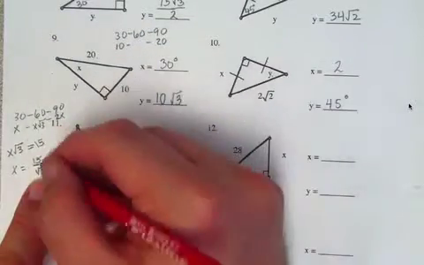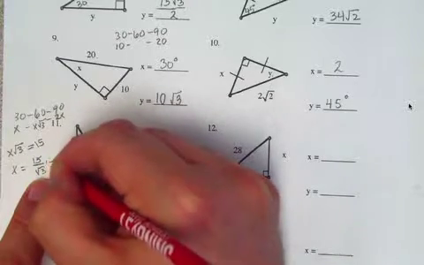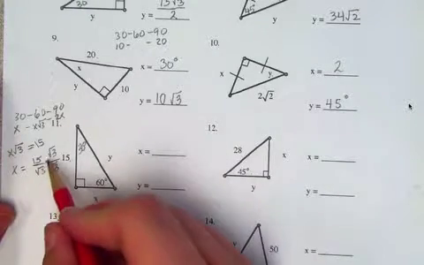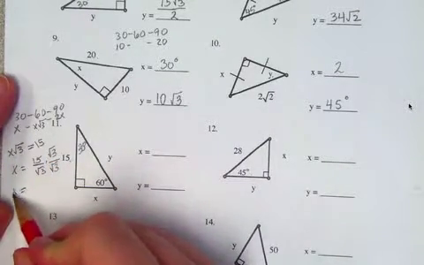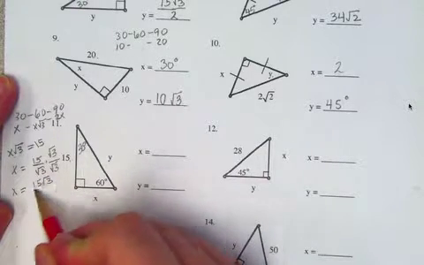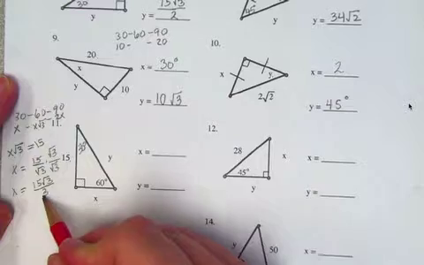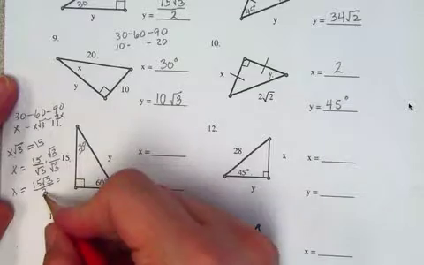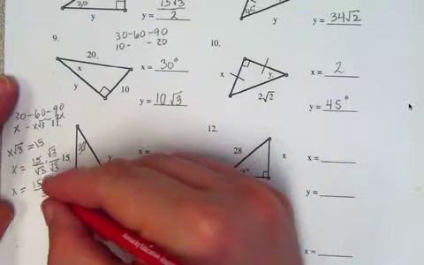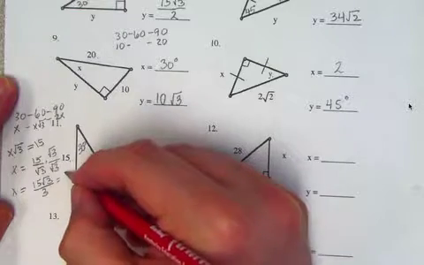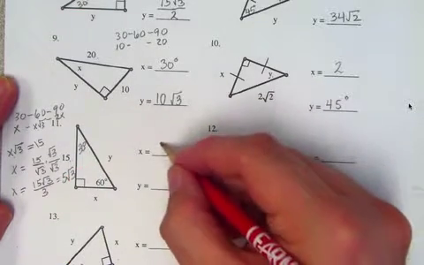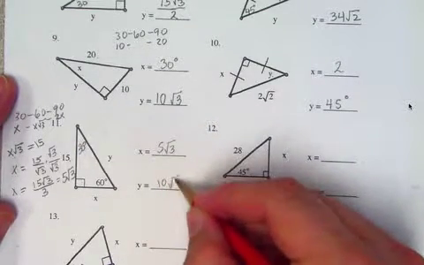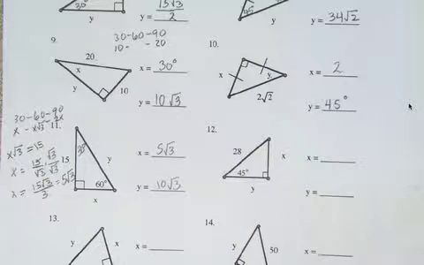But from Algebra 2 class, we can't just divide by the square root of 3. We have to rationalize that denominator. And in order to rationalize the denominator, in this case, I'll multiply by the square root of 3 over the square root of 3, which would then give me 15 square roots of 3 over 3. The square root of 3 times the square root of 3 is the square root of 9, and the square root of 9 simplifies to just be 3. Then I will divide out here. 15 divided by 3 is 5. So x is equal to 5 square roots of 3. Then the hypotenuse was always twice as big as that, so 10 square roots of 3.